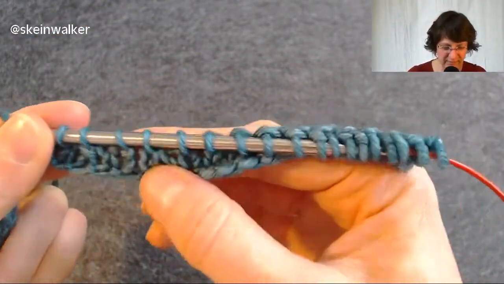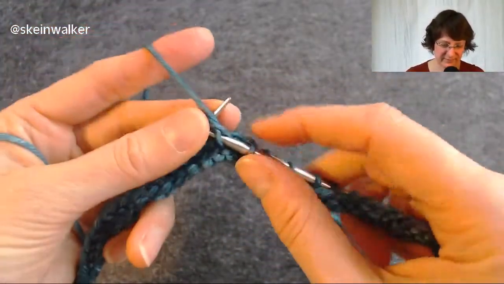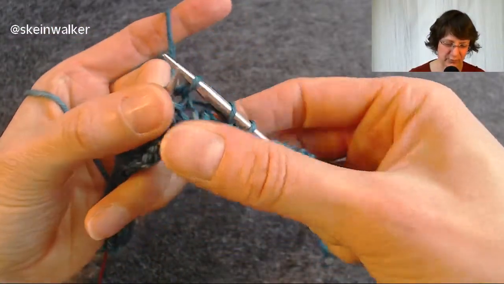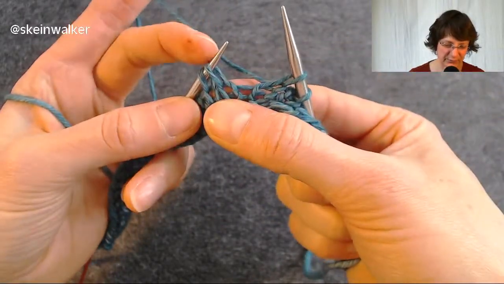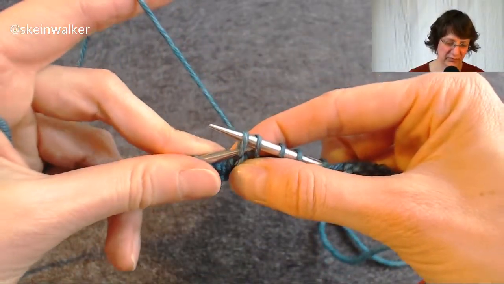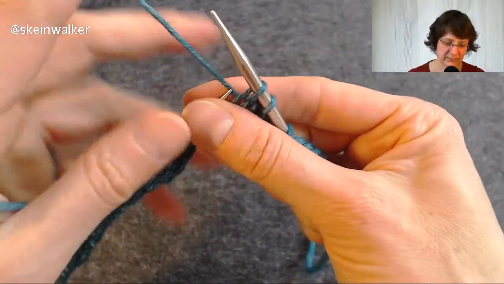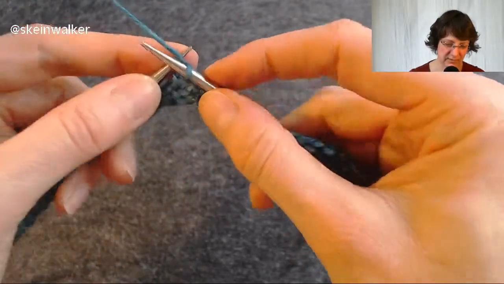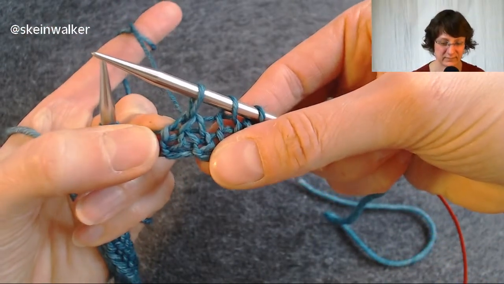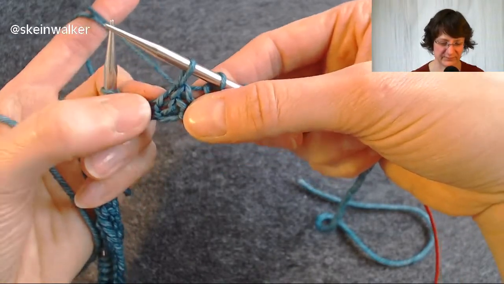So let's see if I have knit two together soon. Yes, so I go one knit stitch, one more, SSK, front to back, sorry, back to front, untwist, 1, 2, slip back, 1, 2, unknit this one, and now I have one right leaning decrease, which is a knit two together.